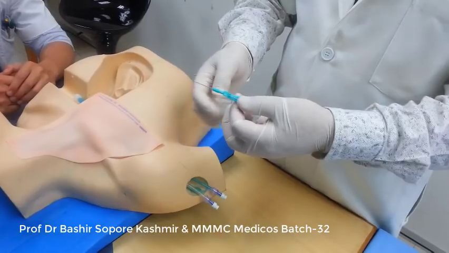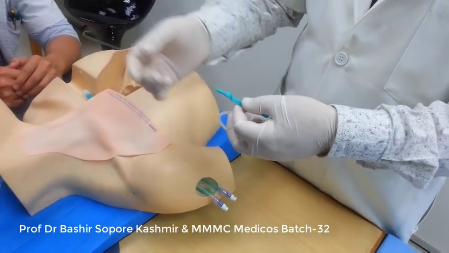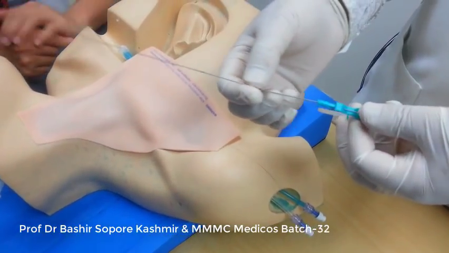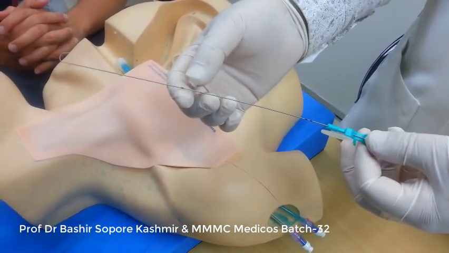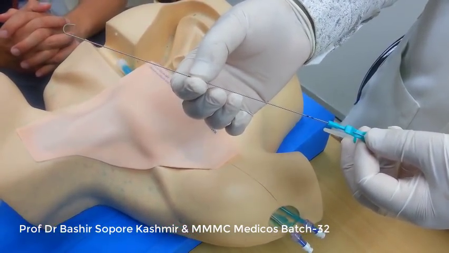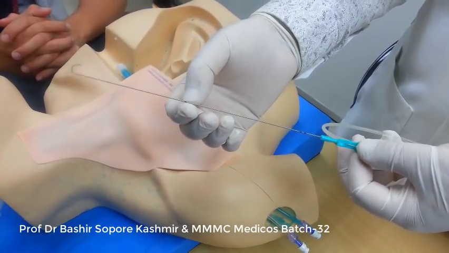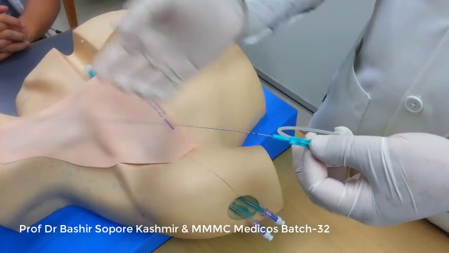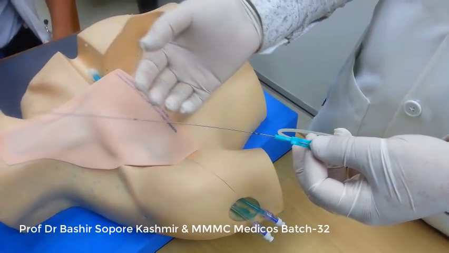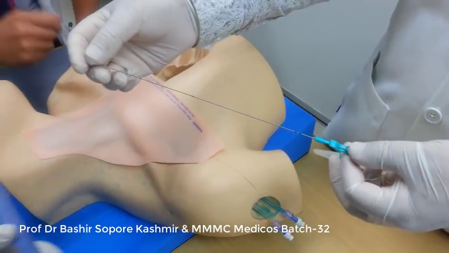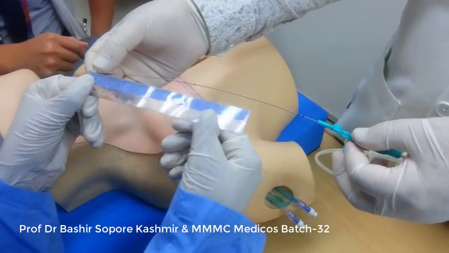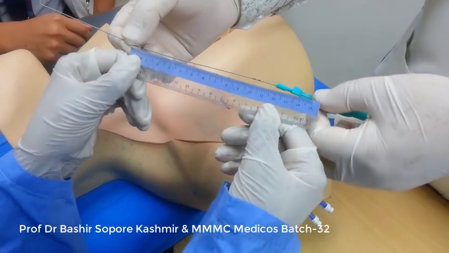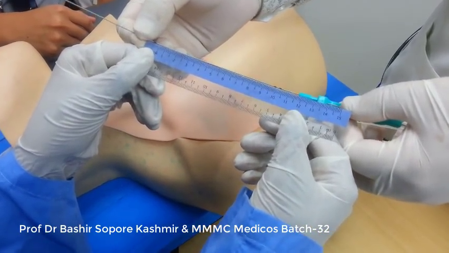Now this guide wire also has some markings. You see, the markings are there on the guide wire. You got my point? The first marking should be around 10 centimeters. You can check. Anybody has a scale? Yes. See, you can measure it. See how much it is on the scale. First, this one. How many centimeters? 10 centimeters. The second? Another 10.